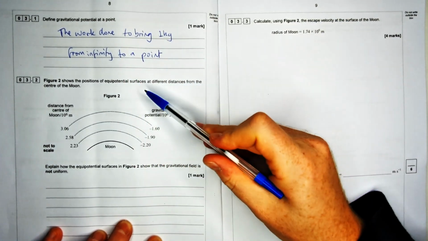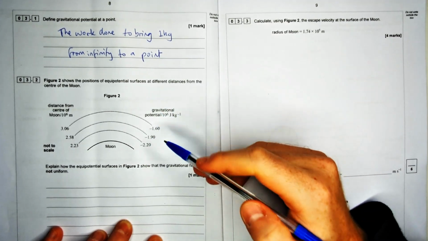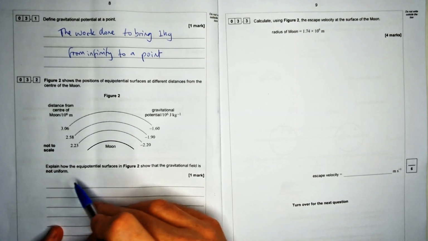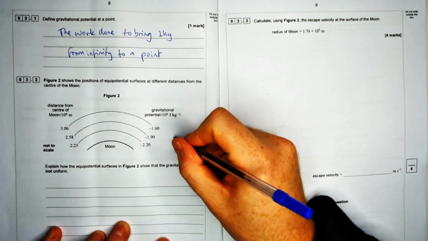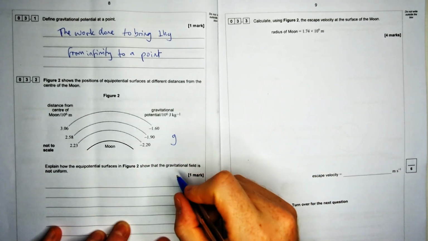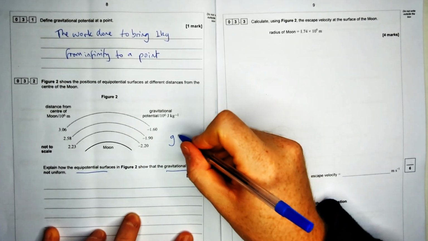Next question we've got says we've got some equipotential surfaces at different distances from the center of the moon. It says explain how the surfaces in figure 2 show the gravitational field is not uniform. So the best thing you could do here is look at an equation sheet. We're talking about gravitational fields, but we've also been given equipotentials. So how does gravitational field relate to equipotentials?